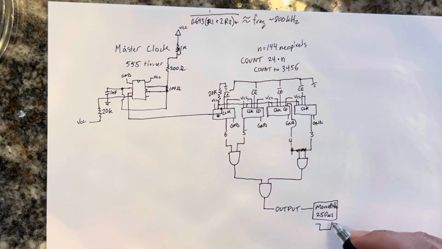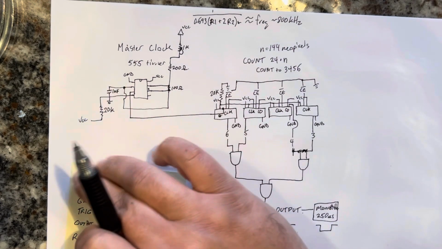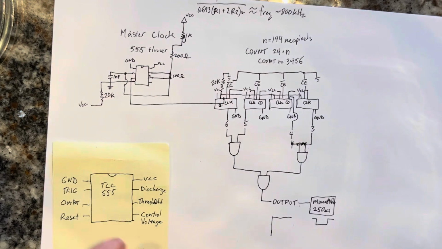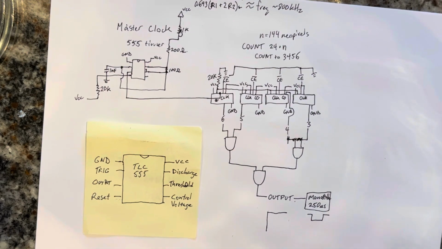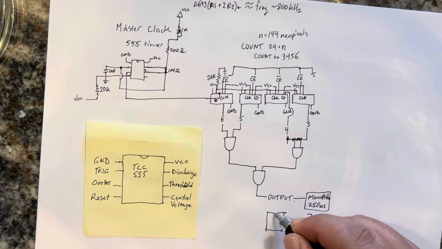So how to generate a monostable signal? I used another 555 timer. So another TLC 555 timer. Basically, the way to use the TLC 555 in monostable mode, here once again is the pinout for this. Here is the chip once again.